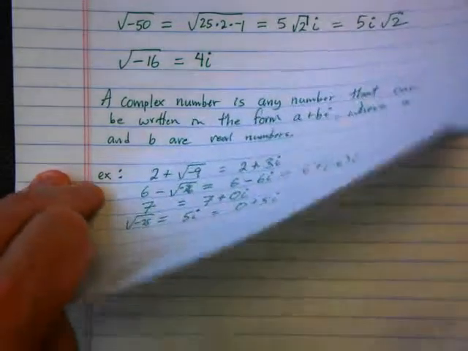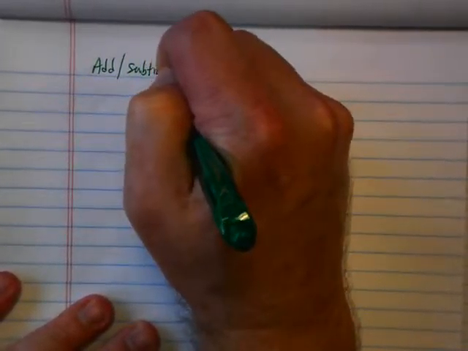All right, what we're going to do today is operations with complex numbers. In other words, we're going to talk about adding, subtracting, multiplying, and dividing. Add and subtract.